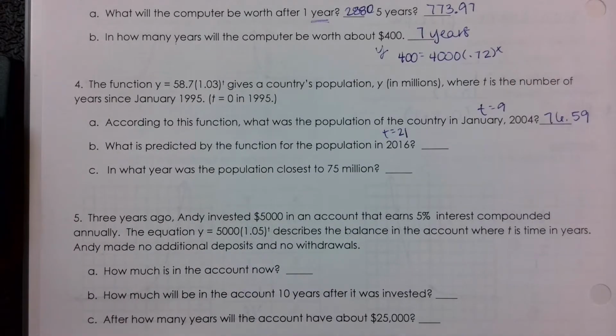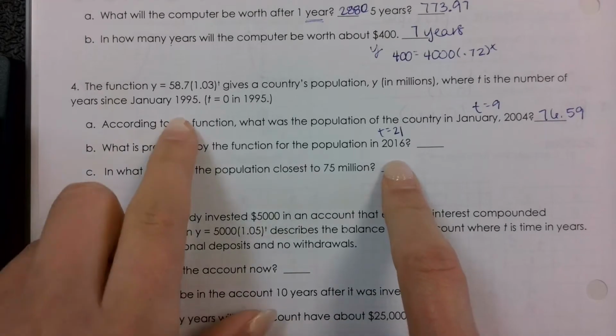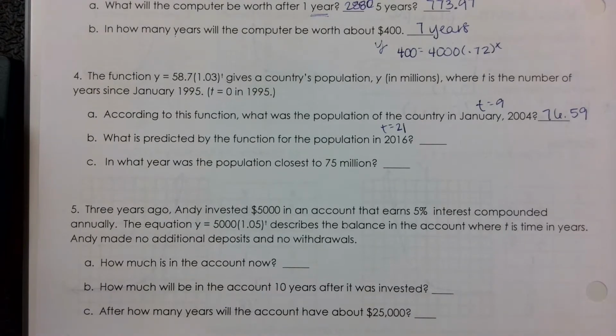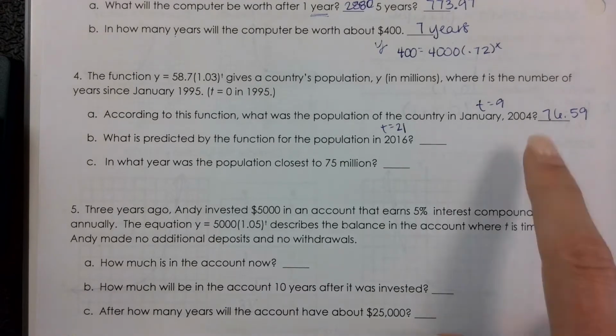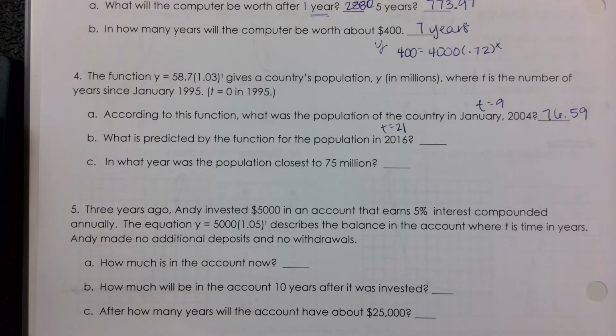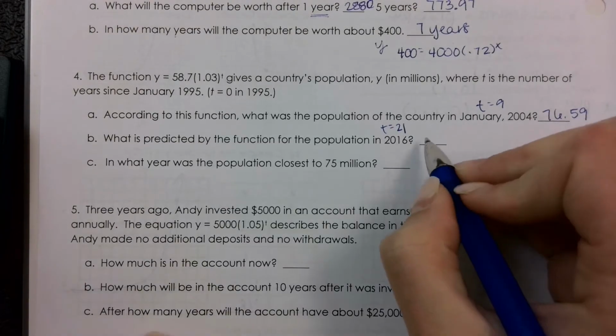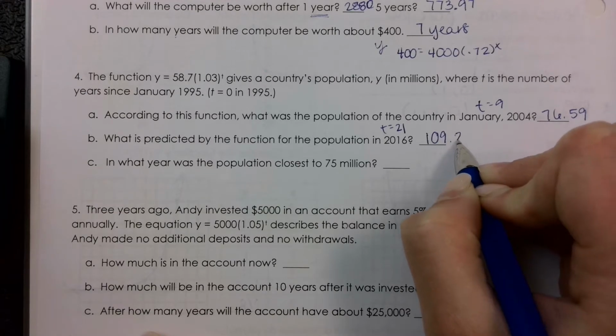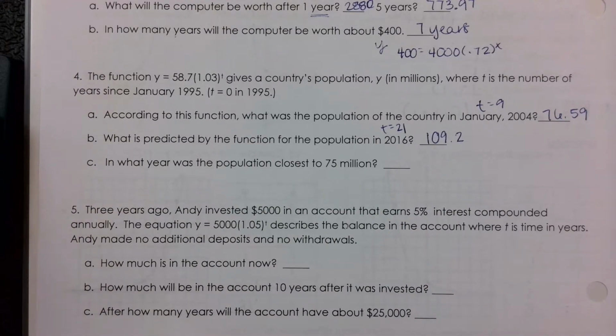It's not always going to be super easy to find, so just subtract if you're not sure. We did 2016 minus 1995, and that gave us 21. Then you're plugging in 21 to your function, just like we did before with the line. And what do we get this time? 0.2. Is that okay? Questions there? Is everybody still okay?